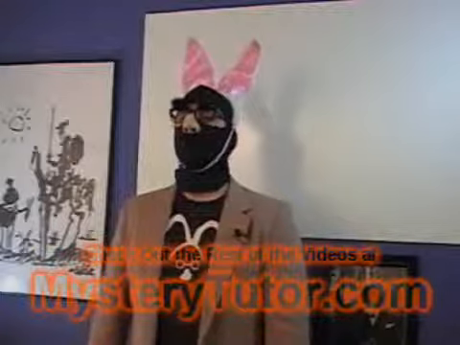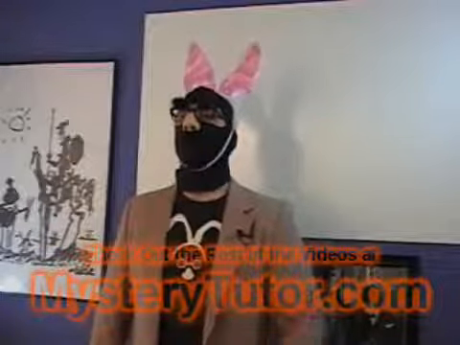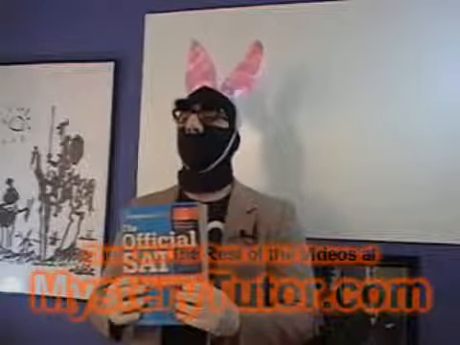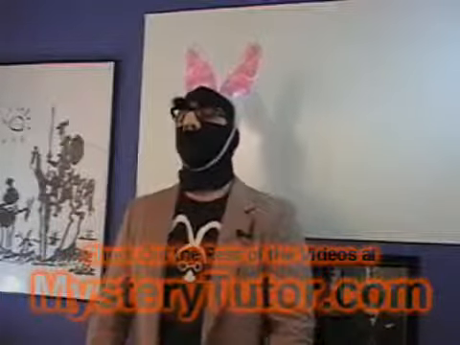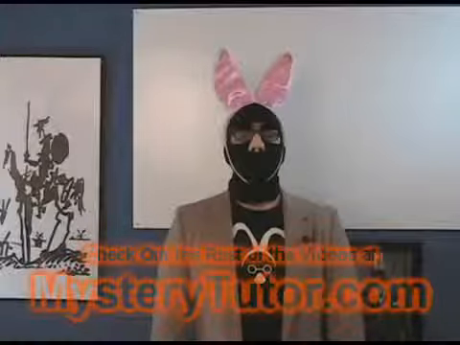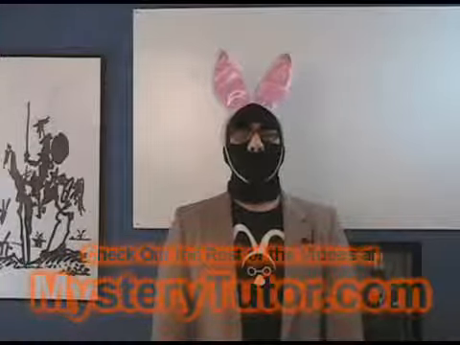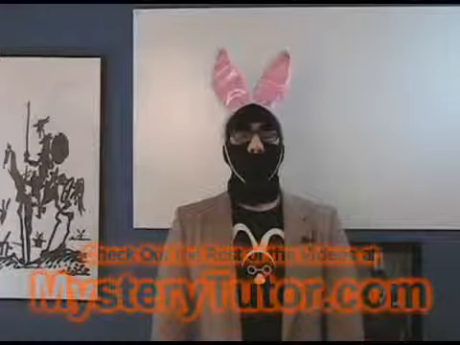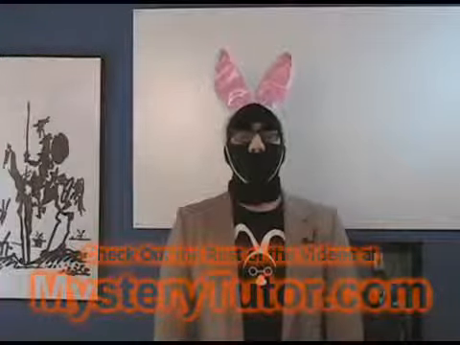Again, for another simple example of this concept, turn to page 408 in your copy of the official SAT study guide by the College Board. On page 408, look at question number 4. Notice that question number 4 asks you to find the area of the given circle. Also notice that the diagram for question number 4 does not include any labeled dimensions.